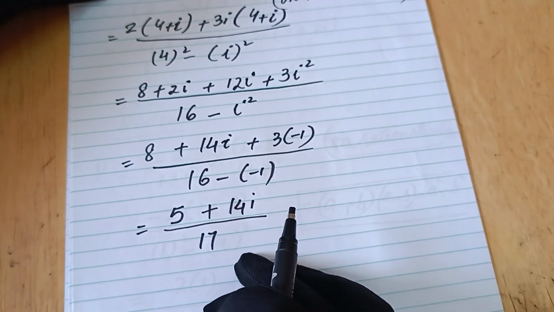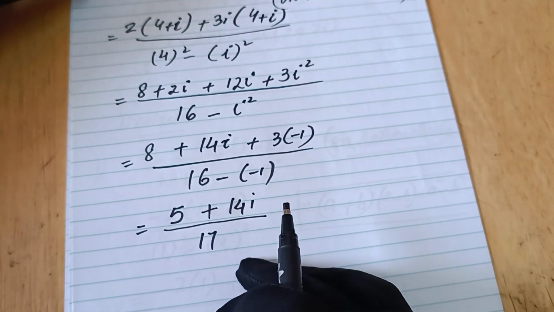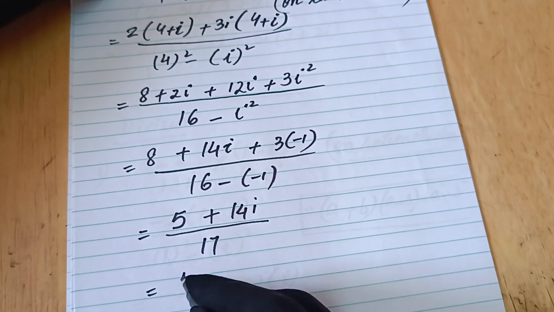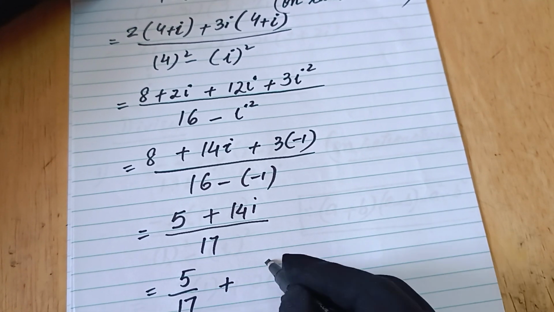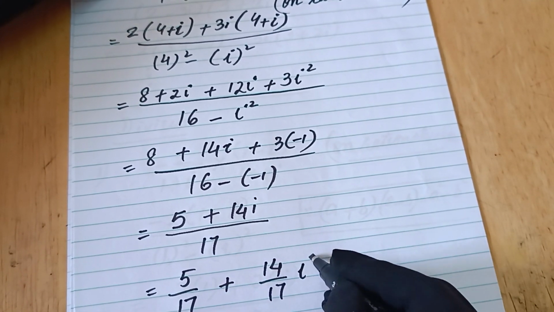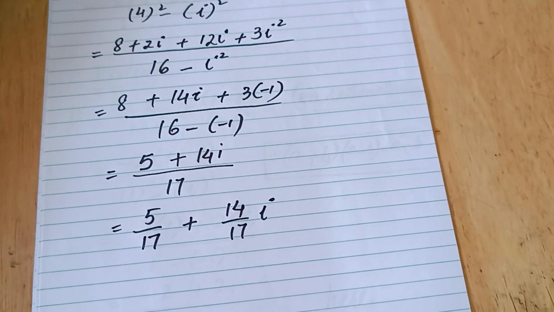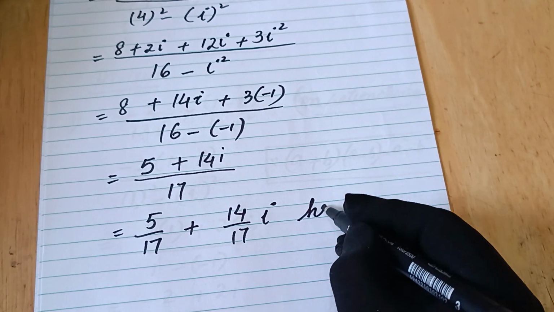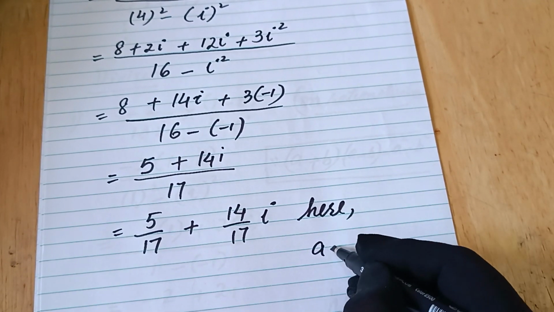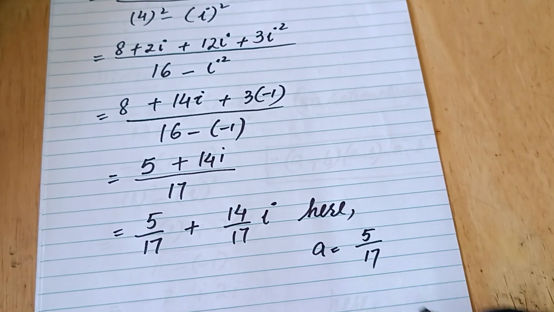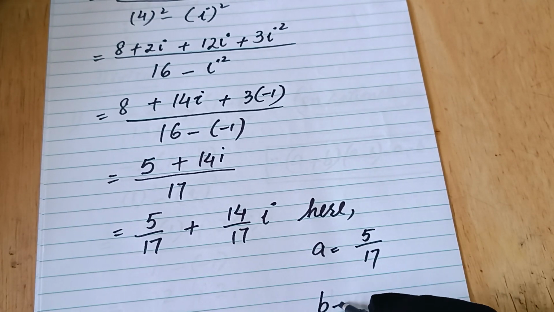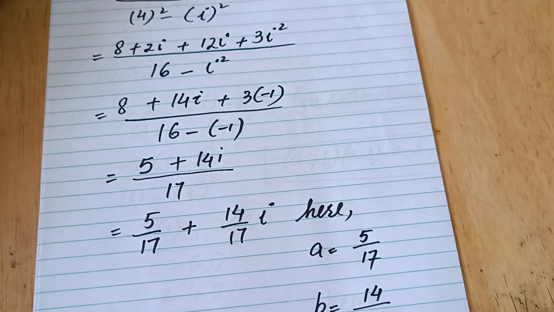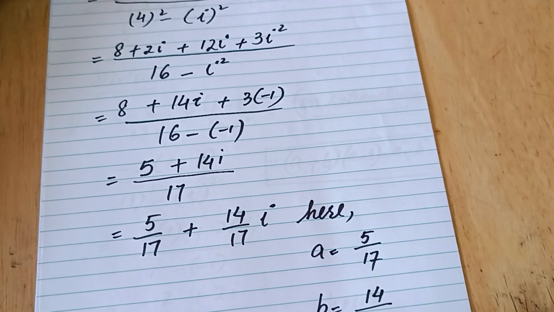It's solved completely and the denominator becomes a real number. So distribute this real number to both the terms. Means 5 divided by 17 plus 14 divided by 17 iota is completely transformed to a complex number. And here, what is the value of a? That is 5 by 17. And what is the value of b? That is 14 by 17. It is completely solved.